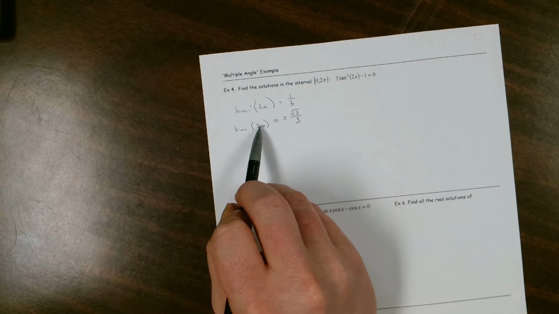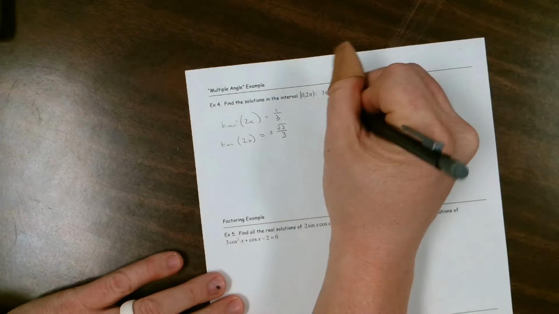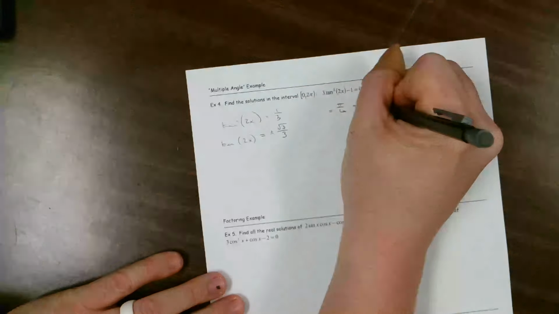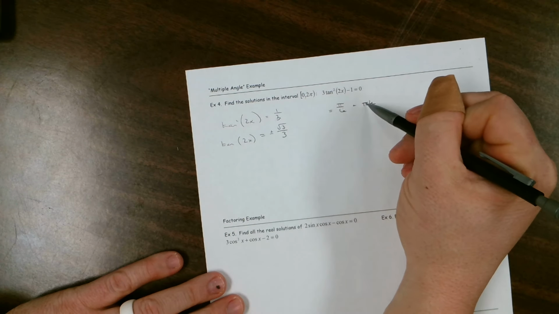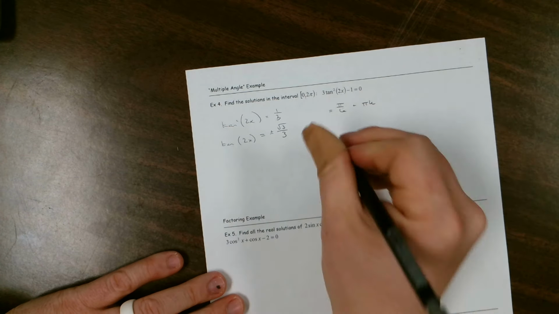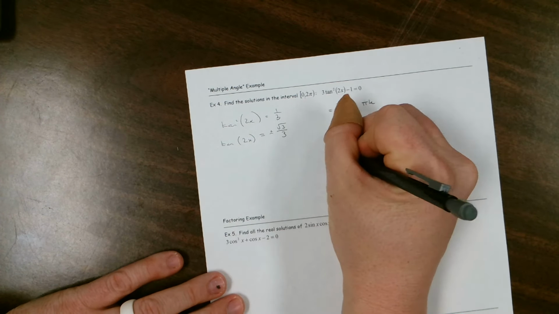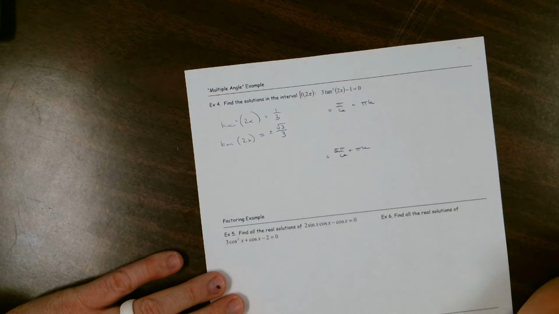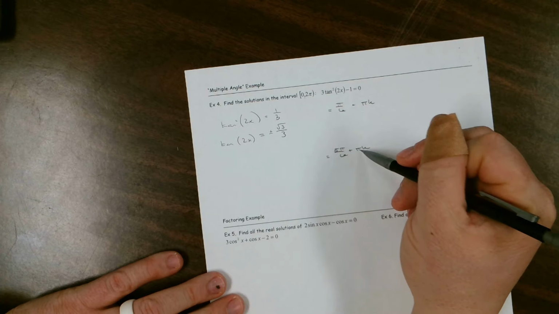Well, if we just ignore the 2x for now, we know that our tangent values are equal to positive radical 3 over 3 at pi/6 plus pi k. So in other words, pi/6 plus every period. So the graph is going to repeat itself every pi. And it's equal to negative radical 3 over 3 at 5pi/6 plus pi k. The negative radical 3 over 3 values will repeat every pi.